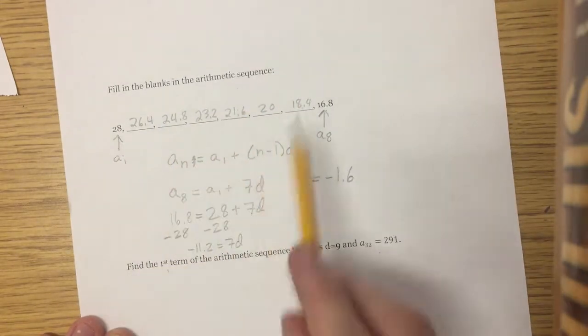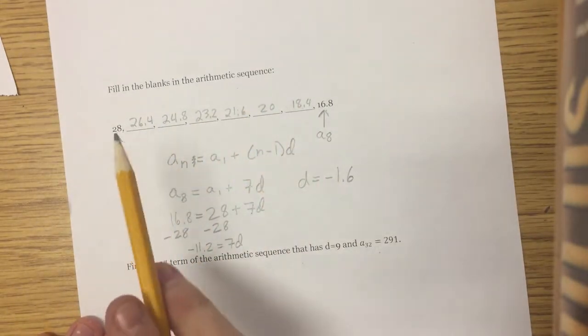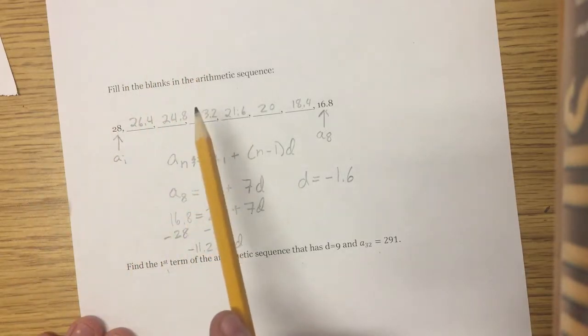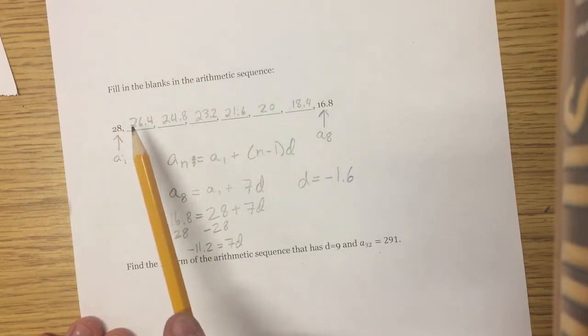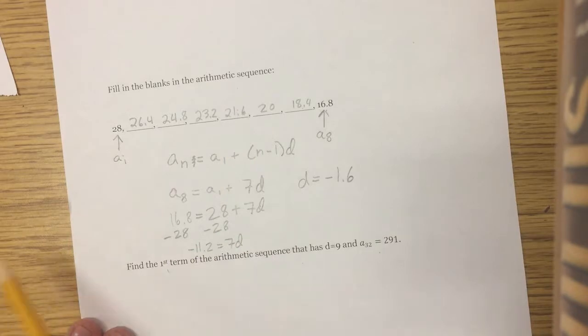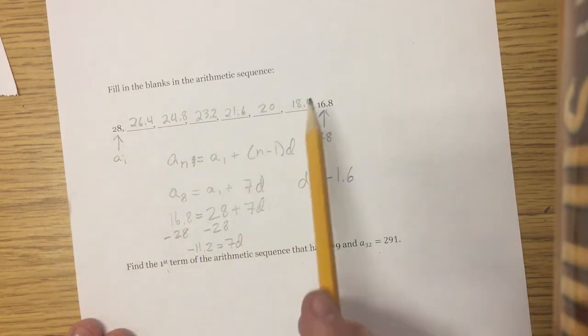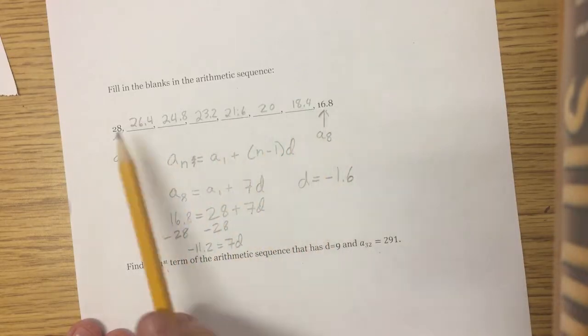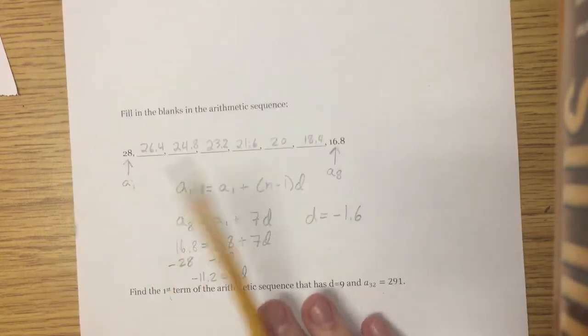So you guys have a few problems like this that you're going to be doing in your book. It talks about arithmetic means. That just means that has that many blanks. So it says like we've got 28, 5 arithmetic means, and then 6.8. That means there's 5 blanks in between. The book's just using different words to describe that than we did.